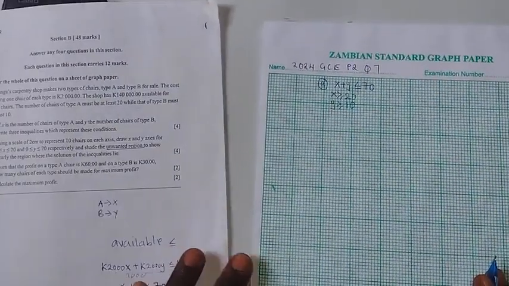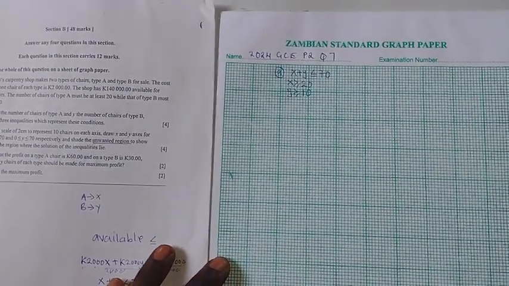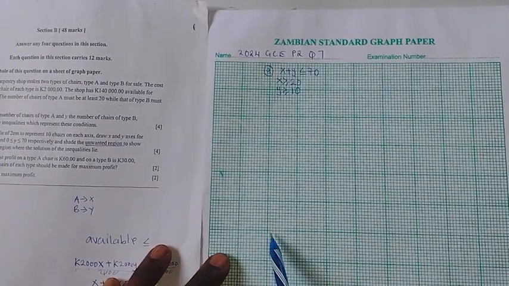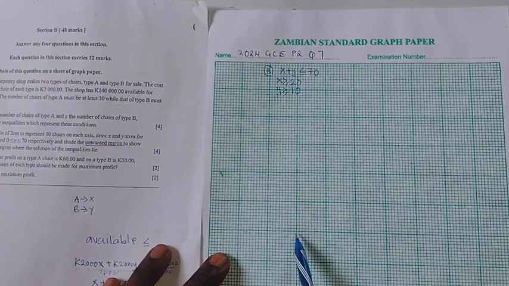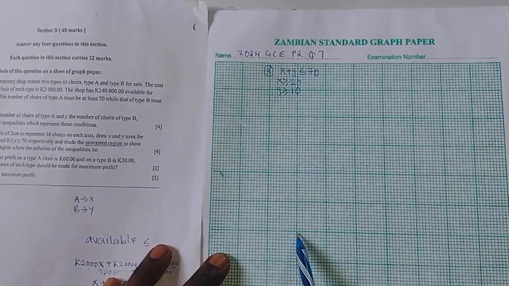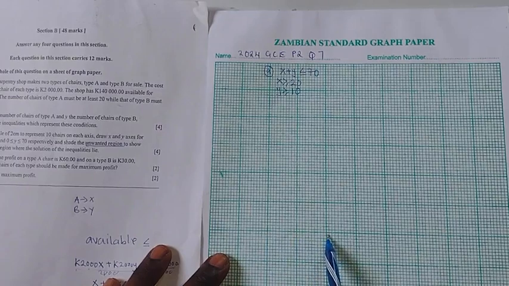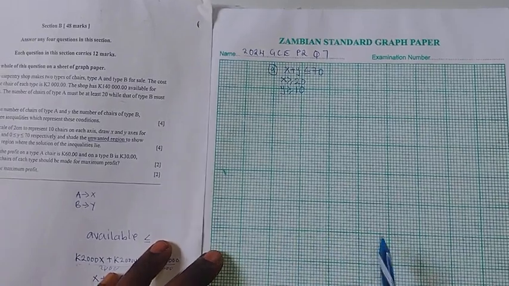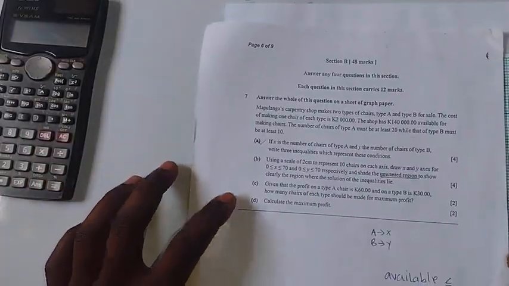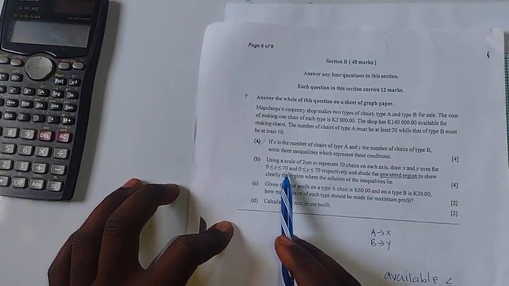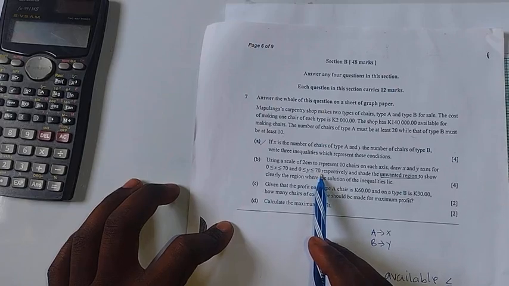Now, here they have told you that we are going to use 2 centimeters. So on your graph paper, this is your graph paper. From here to here, from this box, from here to here, it's 2 centimeters. So we are going to use 2 centimeters to represent 10 units. So if here it's 10, here it will be 20, here it will be 30, 40, 50. That is what they mean. And look at the range. In the x-axis it is 0 to 70. Again in the y-axis 0 to 70. That is the range.